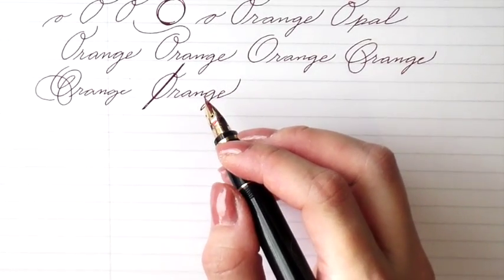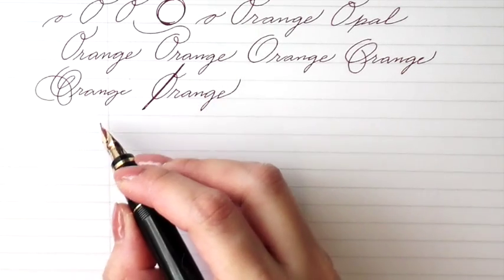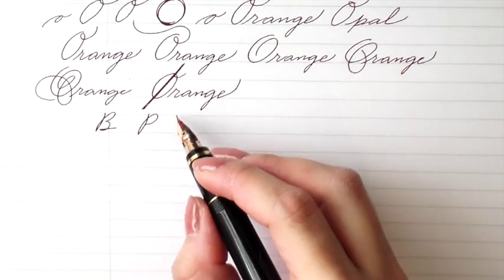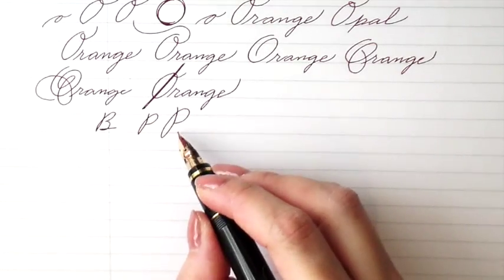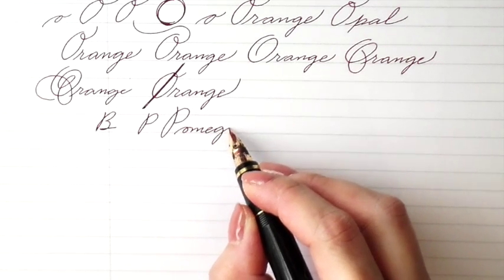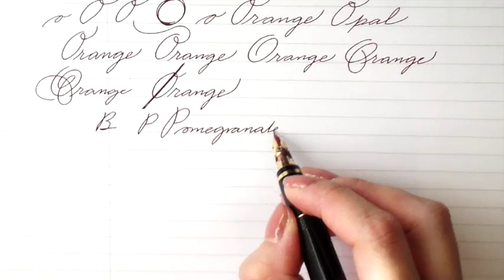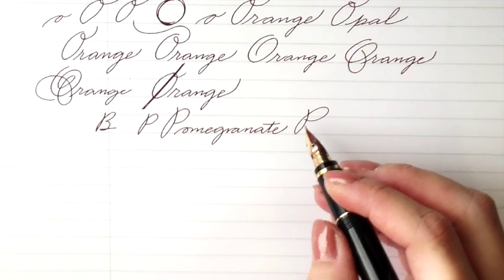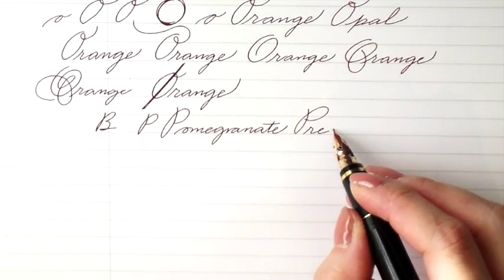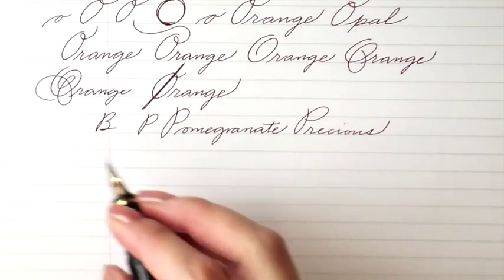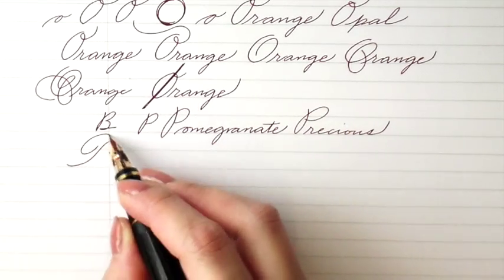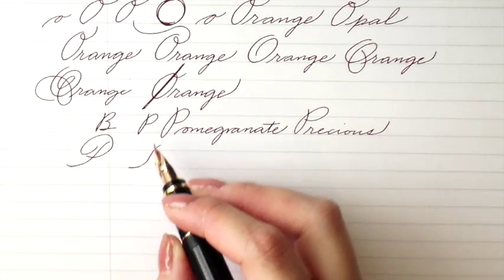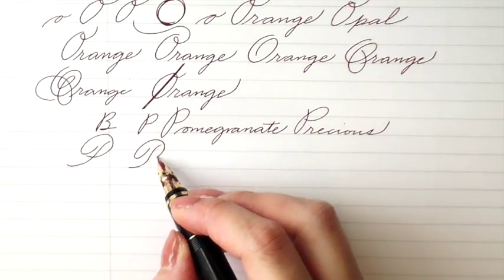P is, so you remember the B? We did this B. You could do a P like that too. Let's make it giant. Although I don't really use this P a lot, it's easy to do though. So you could try this, or this is the P I do. So it's like a curve. It rests on the baseline, and that's it.